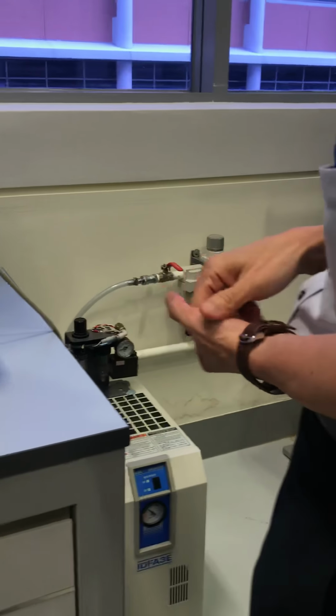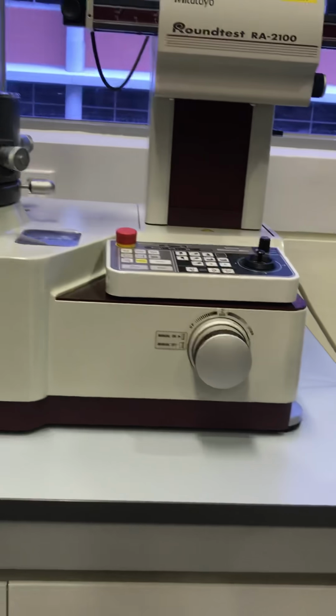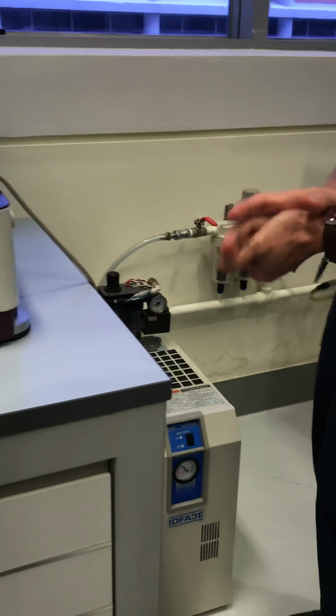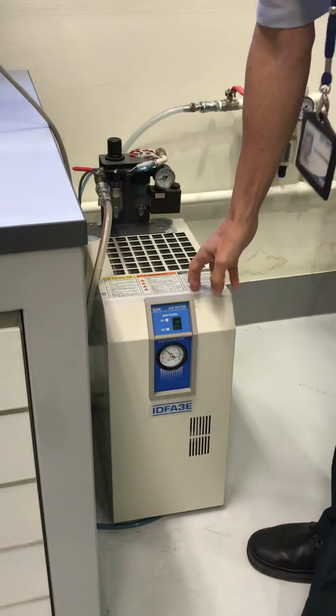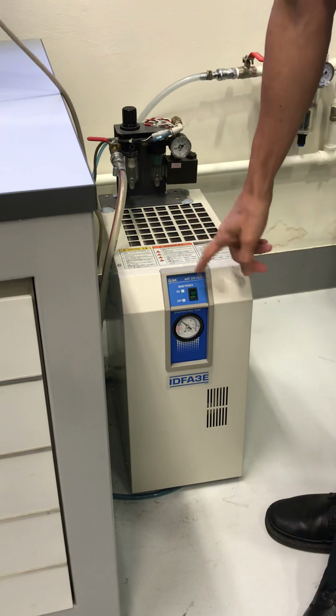So the first step is to switch on the power. Second step is to switch on the dryer here. Please correct me, there might be some mistake. Second step, once the power is on, you switch on the dryer here.